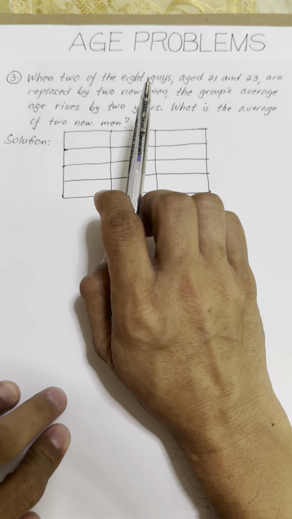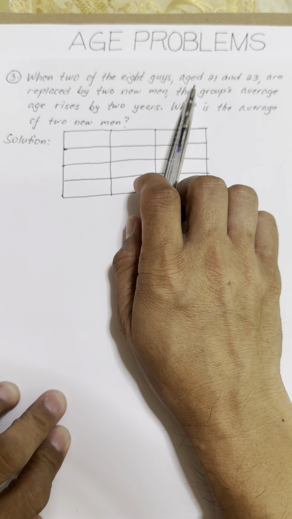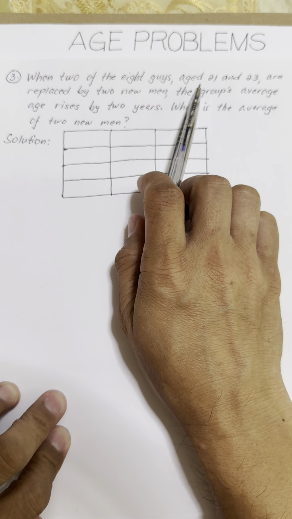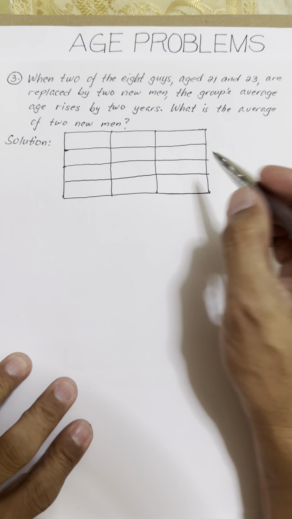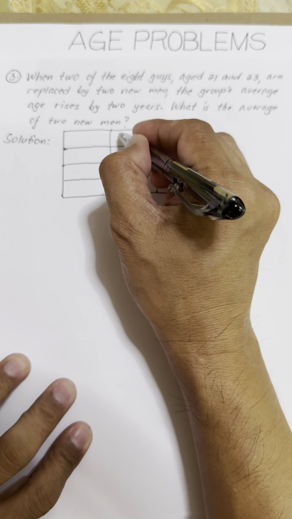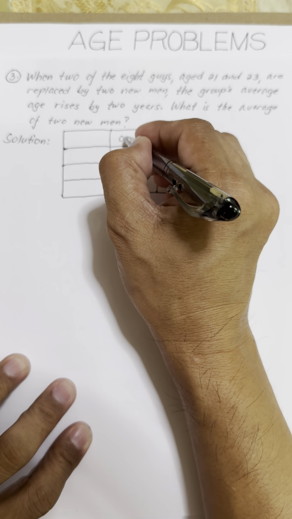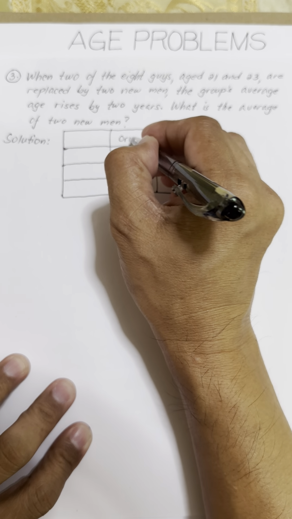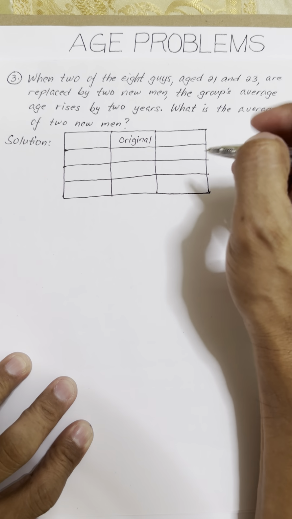Okay, so we have members of the group aged 21 and 23. Let's write down here the original. Original means the original members of the group.